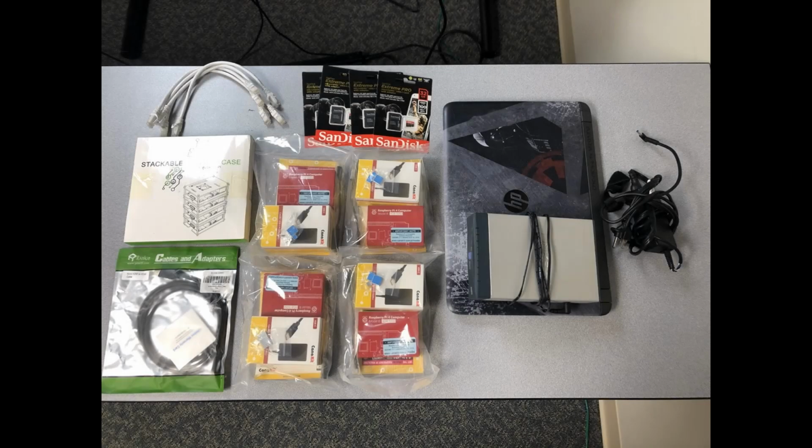The first step in this process is to gather all the different pieces of hardware that we're going to need for the cluster. For my setup, I've just sourced the majority of my hardware directly from Amazon.